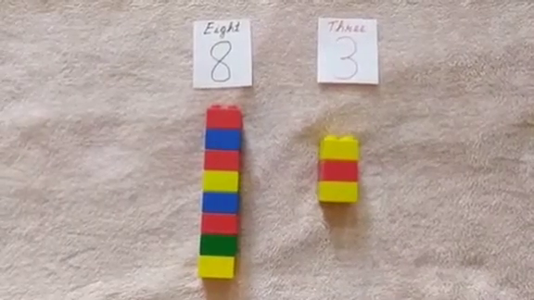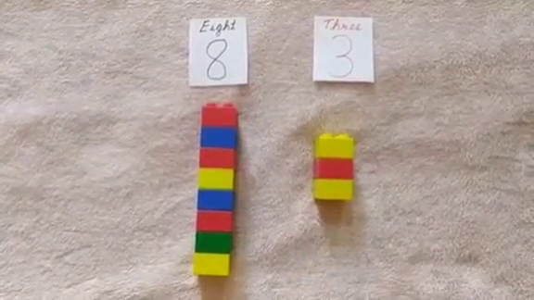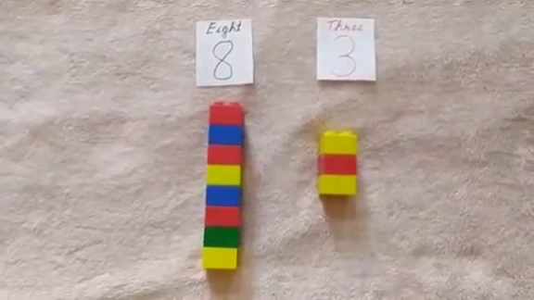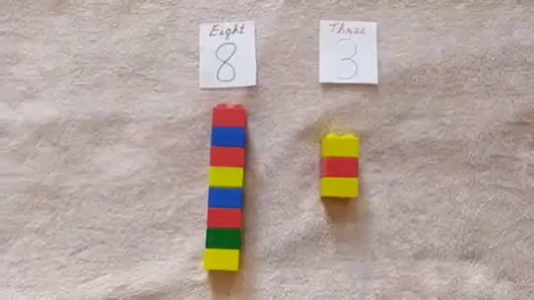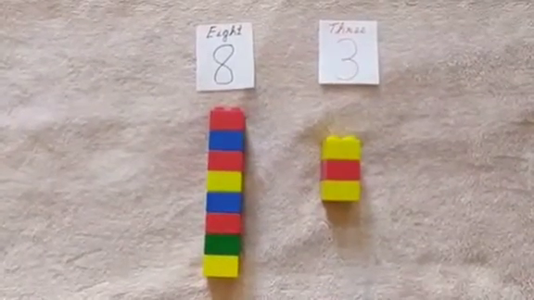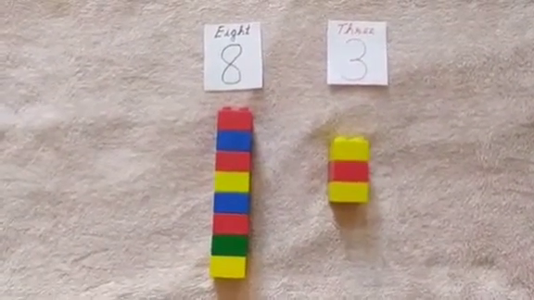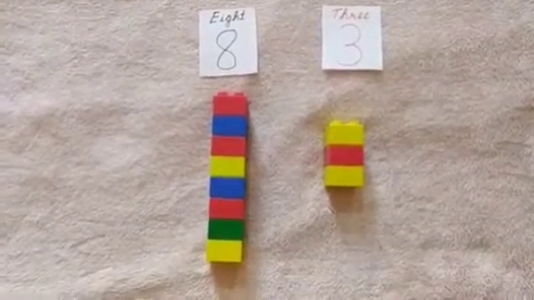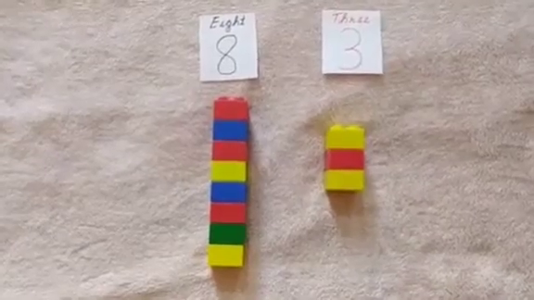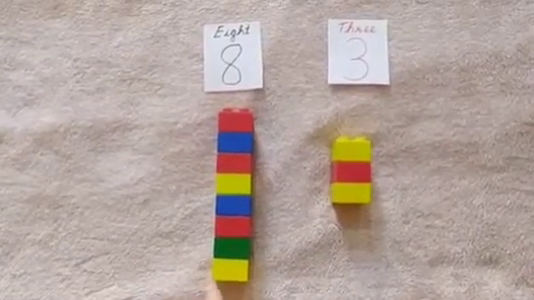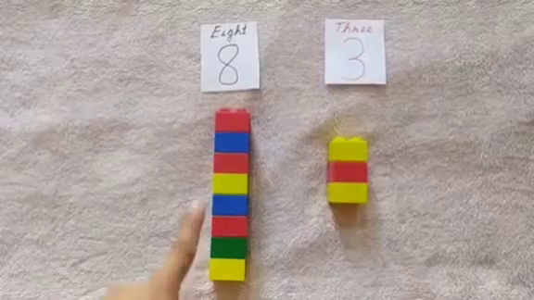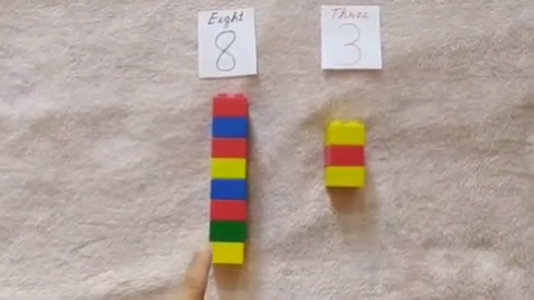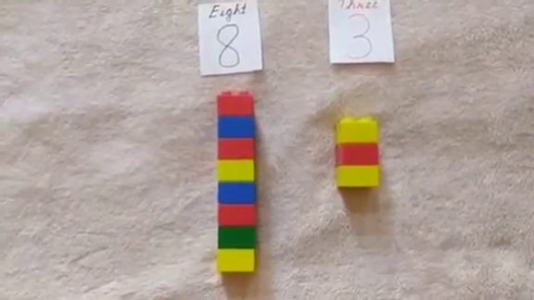Okay. So now, comparing the 2 towers, which one do you think has more number of blocks? Which tower do you think is bigger? Yes, comparing the 2. Which tower do you think has more number of blocks? Which tower is bigger? Yes. Here, the tower that has 8 blocks is bigger. It has more blocks. Yes.